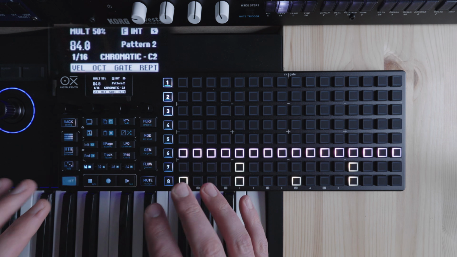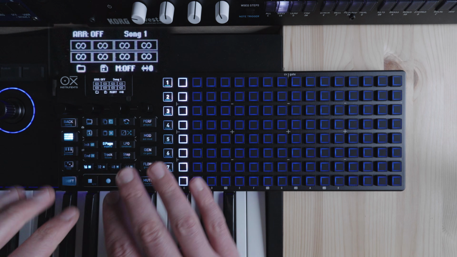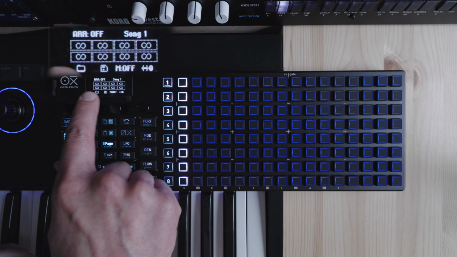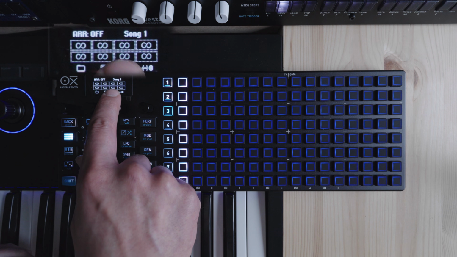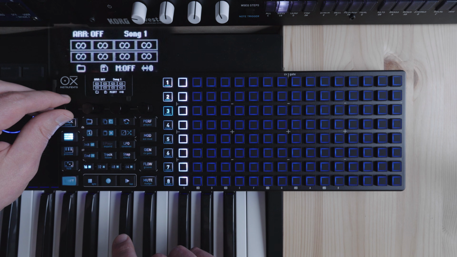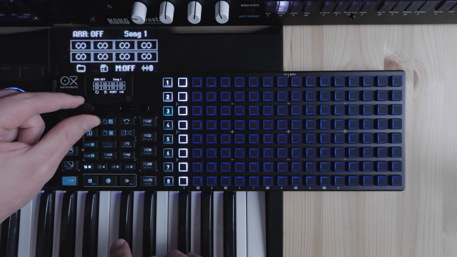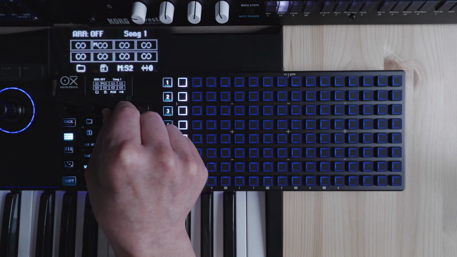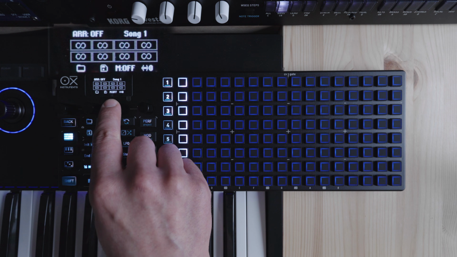Okay, now we have enough patterns to make a very simple song. So I will press the Arranger button to get to this Arranger view here. Now on the screen you can see that the Arranger is off right now. We need to arm it before playing. And you can see we have loaded song 1. And on the encoders you have load song menu on the first encoder, save song menu on the second encoder. The third encoder chooses the master lane. We'll leave that off for now.